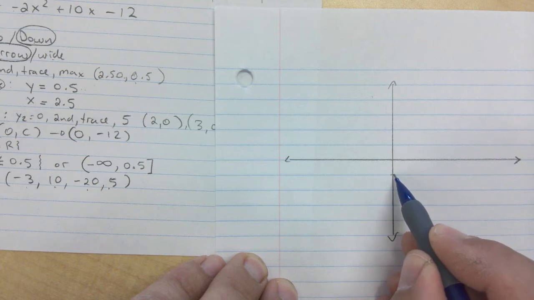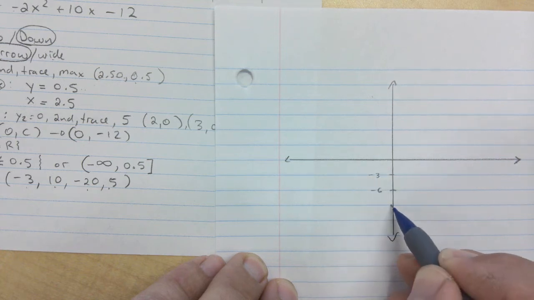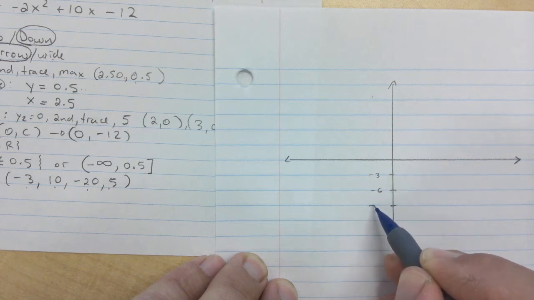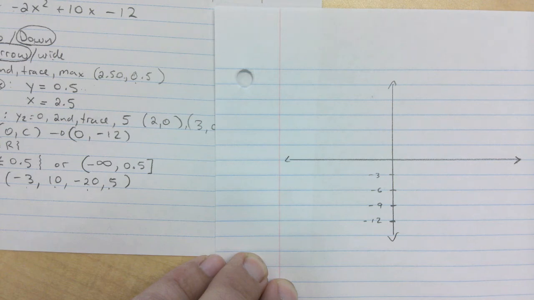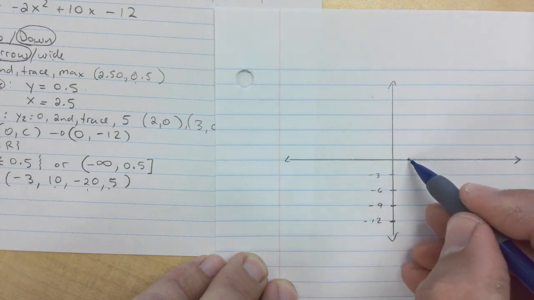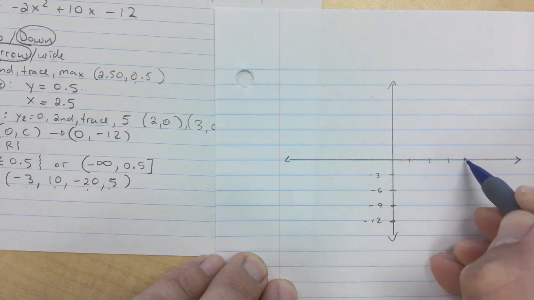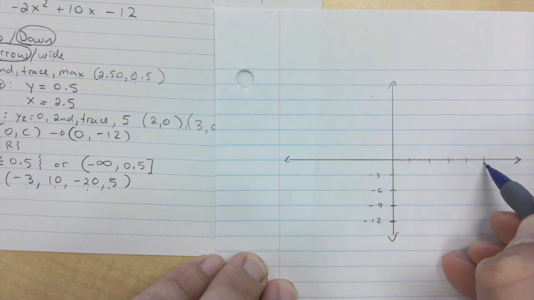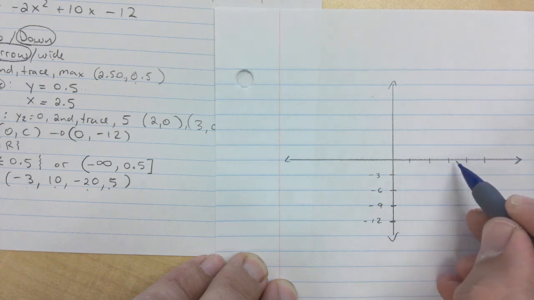So I'm going to go negative 3, negative 6. So I'm basically using a scale of 3 here, like that. But here along the x, I'm going to use 1. So 1, 2, 3, 4. That's already too much, but hey, why not, right? So 1, 2, 3, 4, 5.